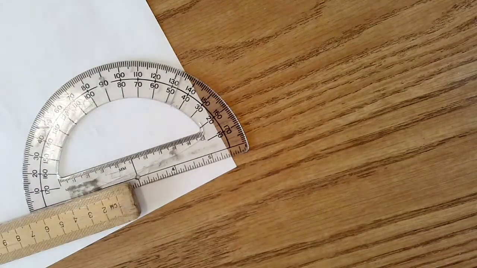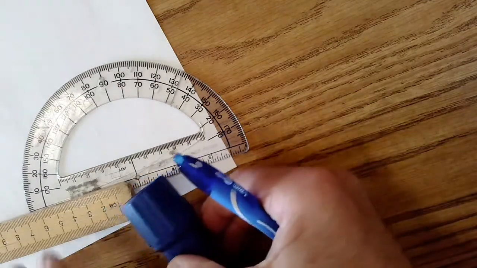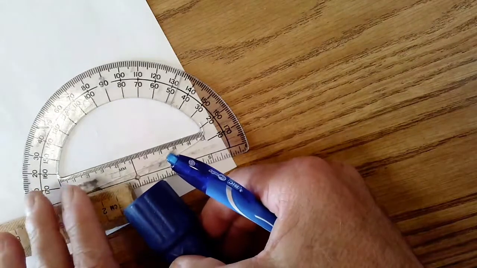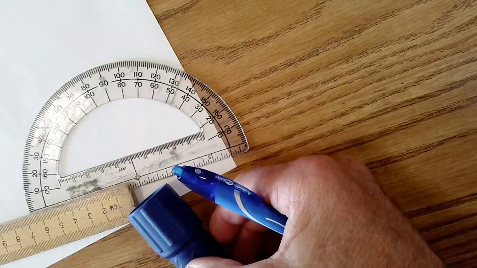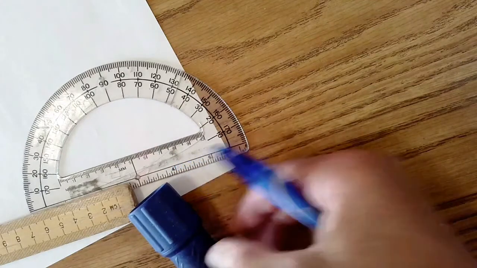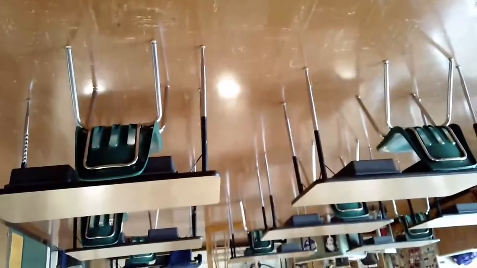So let me turn on the laser pointer, and I'm going to put it as close to the vertex as I can get. And I'm going to aim it at the Rubik's Cube. Can you see that I'm hitting the Rubik's Cube? Right there, I'm on the Rubik's Cube.